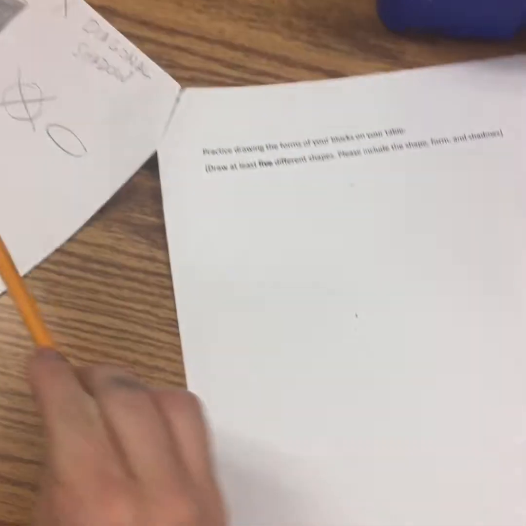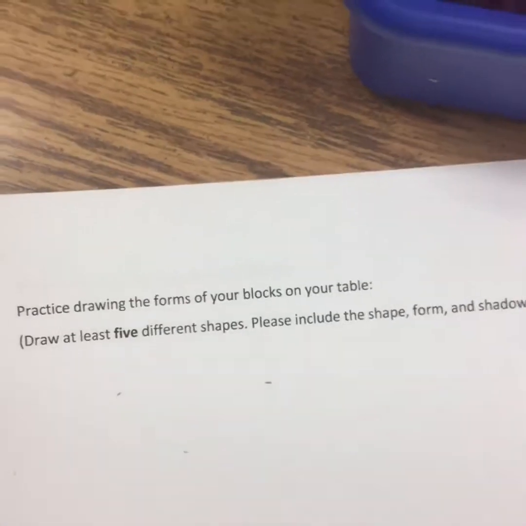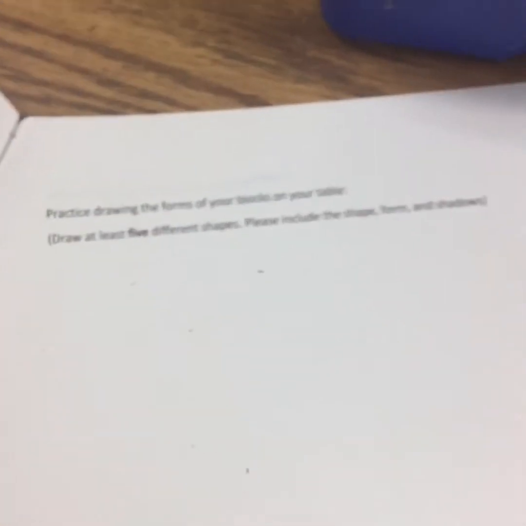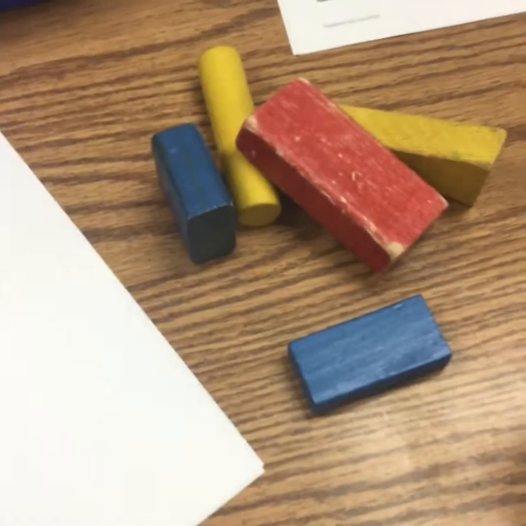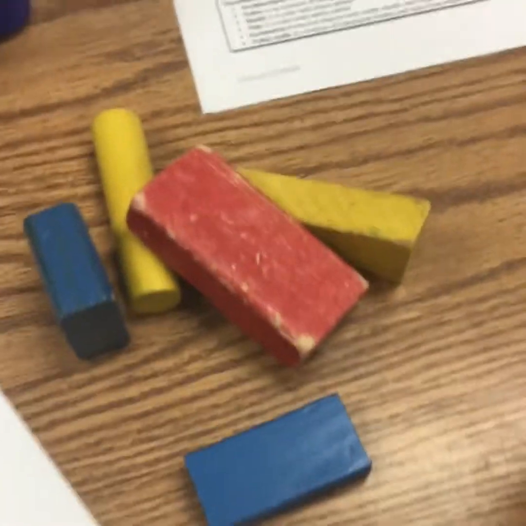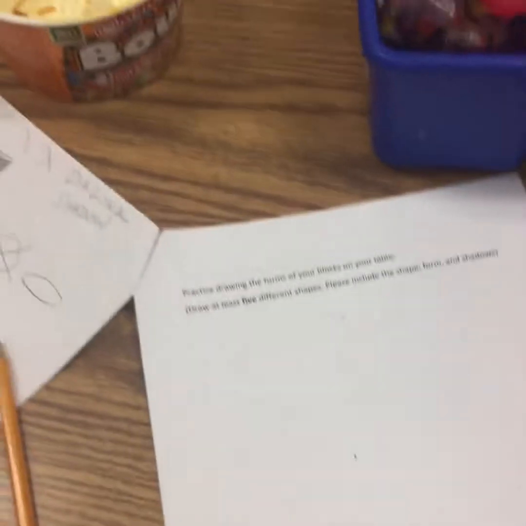Go ahead and place your pencils down. I'm going to show you everything that you need to know. So it says, practice drawing the forms on the blocks on your table. Draw at least 5 different shapes. Please include the shape, form, and shadows. So you're gonna find some different shapes in a plastic bag on your table. Your table members, so the people around you, they need to share these as well, so please share and use kind words. When you're ready, you're gonna take a shape and then you are going to draw it yourself.